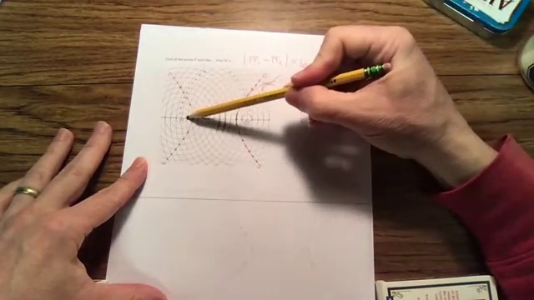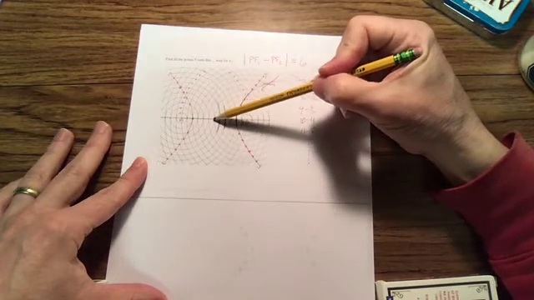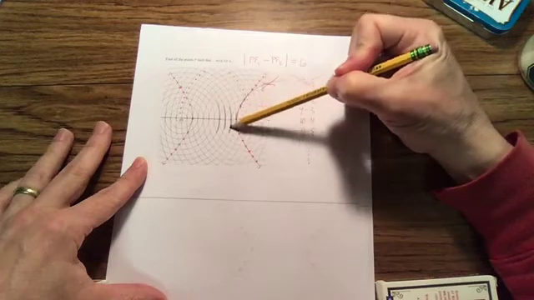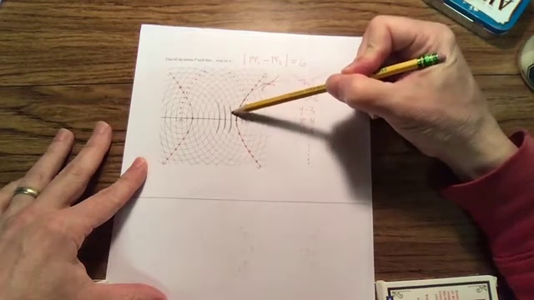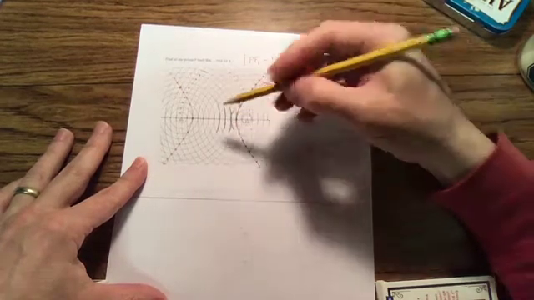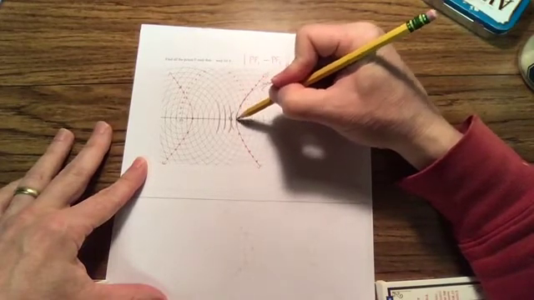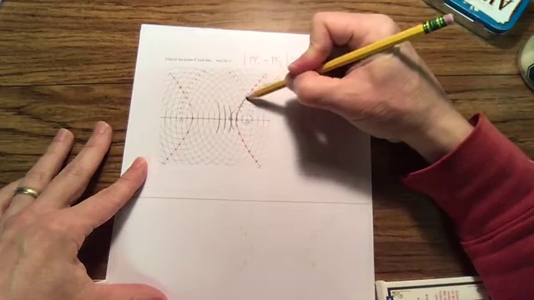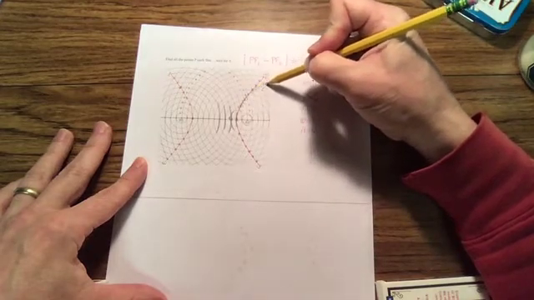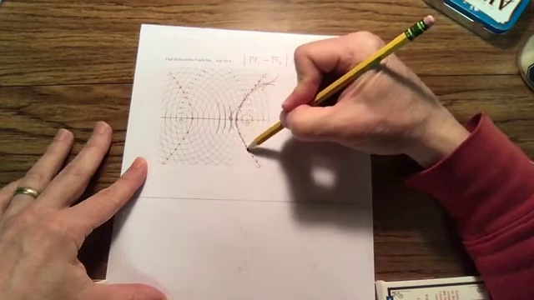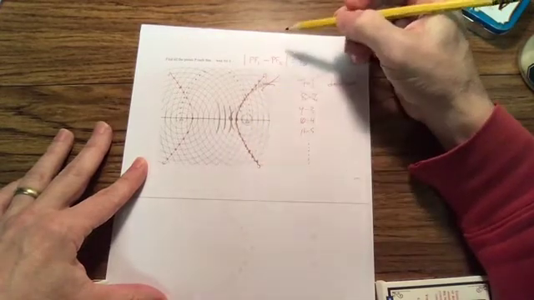From F1, 1, 2, 3, 4, 5, 6, 7, 8, 9. There's circle 9. And from F2, 1, 2, 3. Those circles touch each other right there. That's a good point on the hyperbola. This one's not, and none of the rest of these are. Wow, that is a horrible mistake. I'm glad I found that.